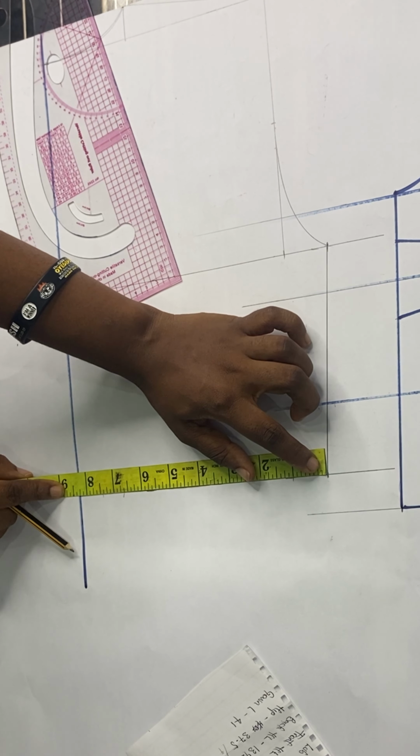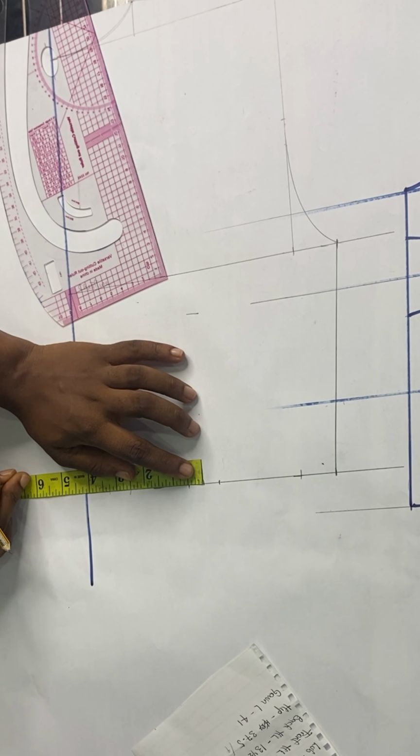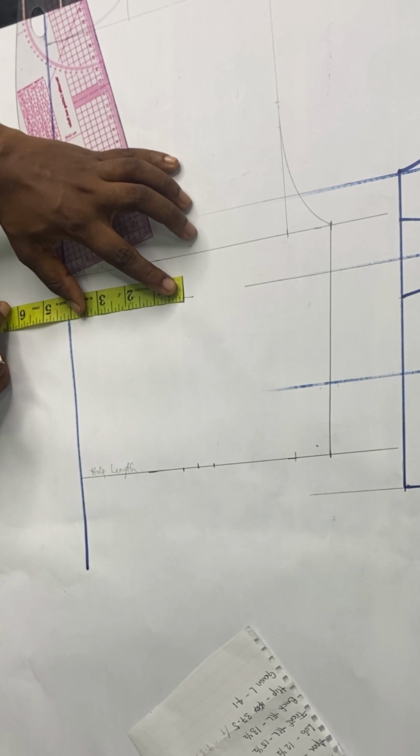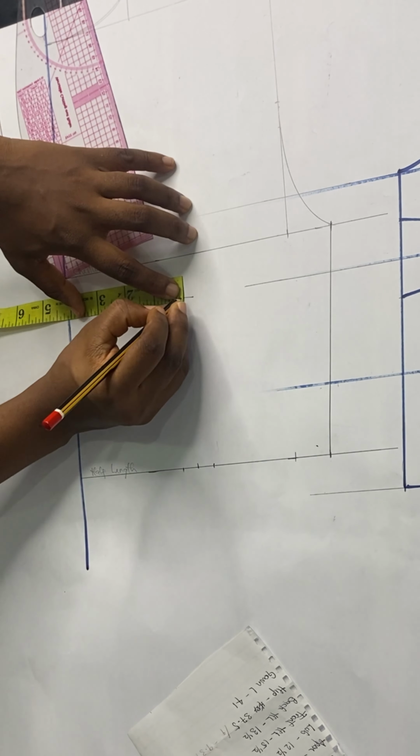Then we'll go up by 5 inches. So we can measure what we have here, 4.125. Okay, so we'll draw a straight line.